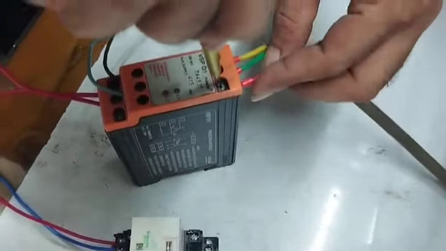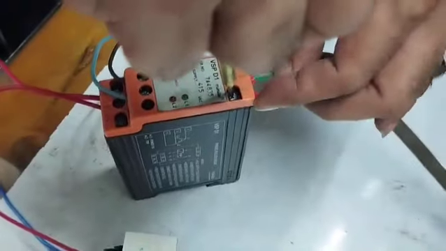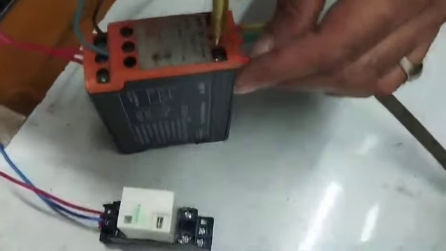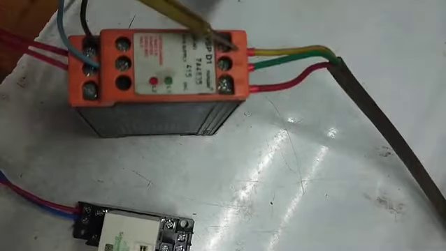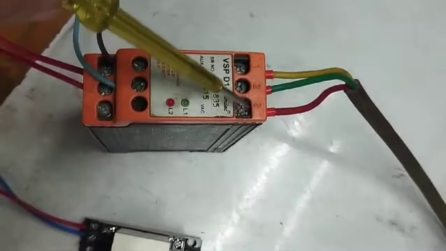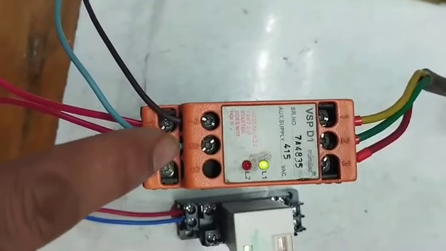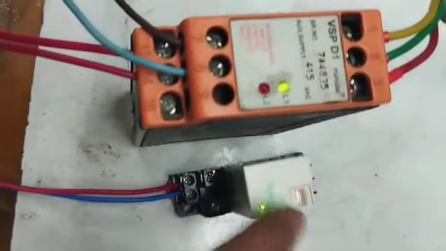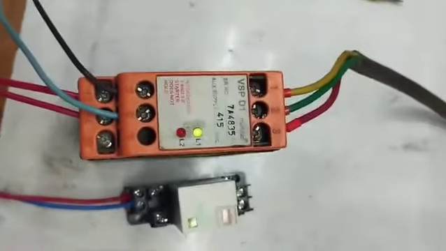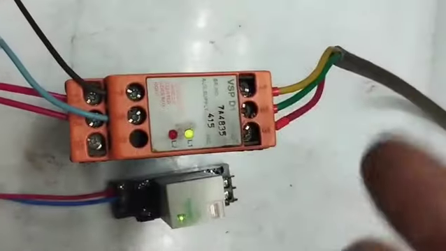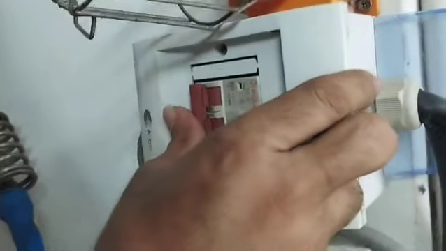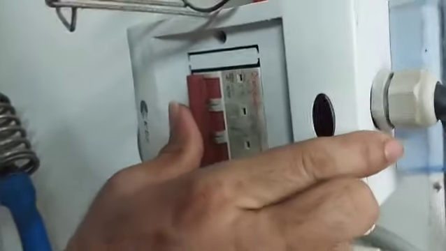We connect 3 phase. Now we connect 3 phase, red, blue, yellow. Coil supply is on, relay power supply is on, and now we'll supply 3 phase here to check the phase failure relay. Okay, circuit breaker is on for 3 phase supply.